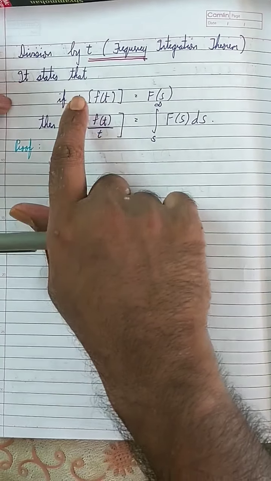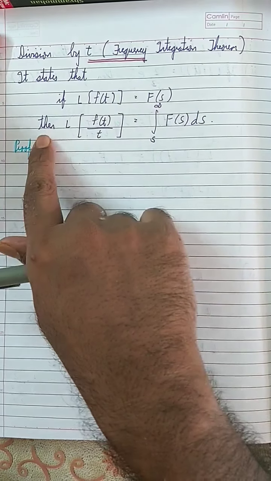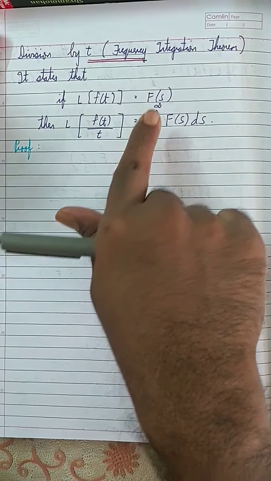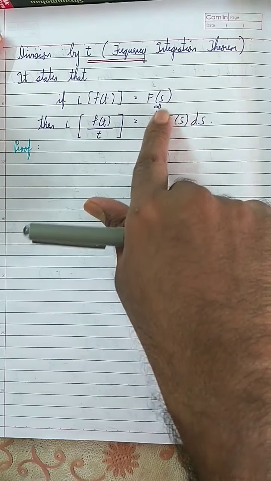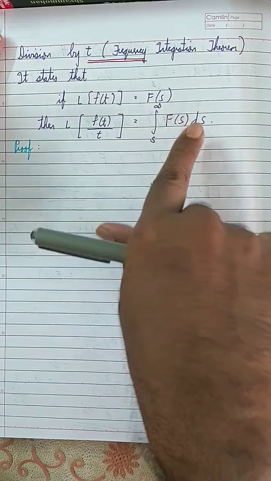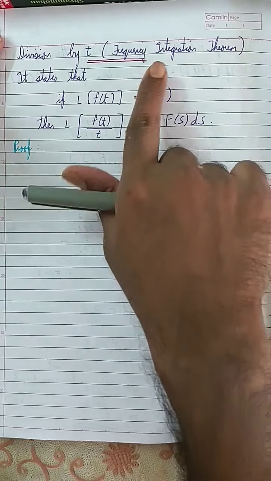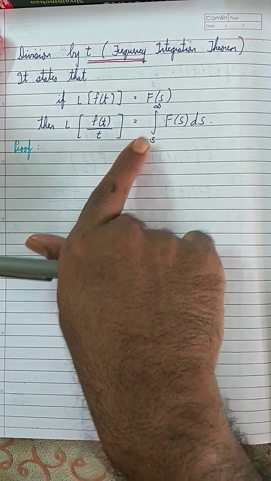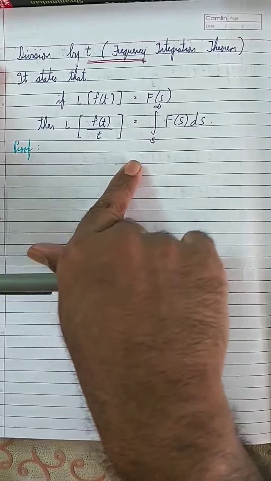So according to the statement, it says that if Laplace transform of f of t is equal to F of s, then the Laplace transform of f of t by t is equal to integral from s to infinity F of s ds. Okay, which means dividing f of t by time t is equivalent to integrating F of s with respect to s. That is why it's called the frequency integration theorem. Okay, also I want you all to remember the limits. The limits are from s to infinity, not 0 to infinity, it is from s to infinity. Okay, so let's prove this theorem.